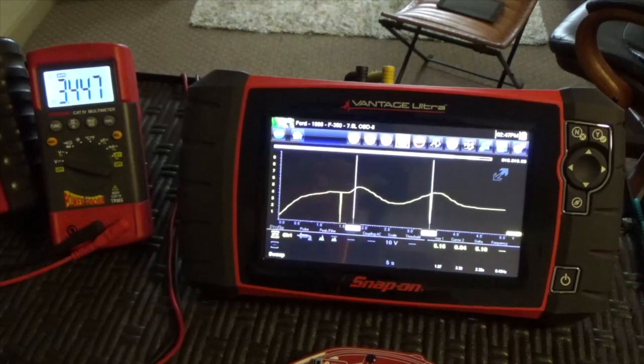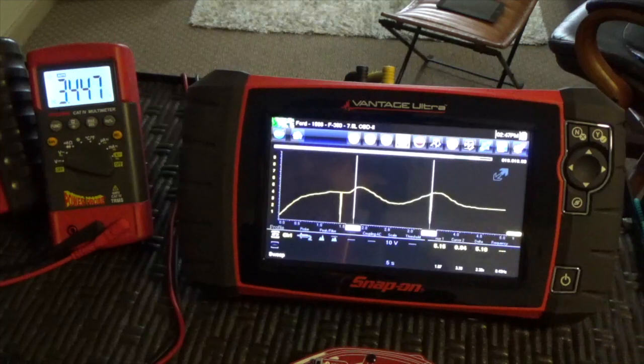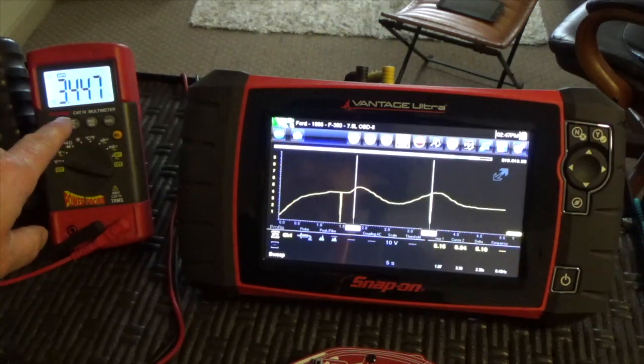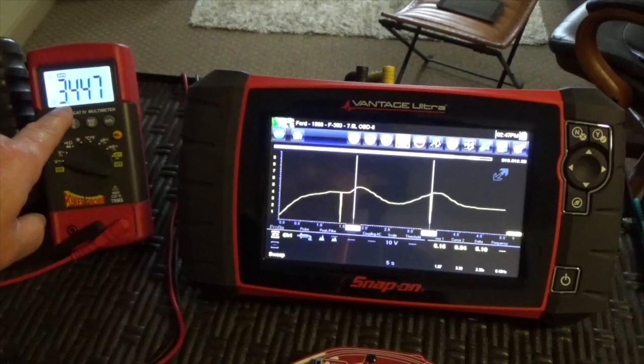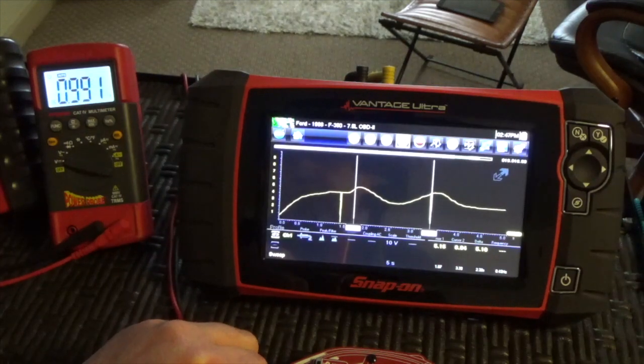Sorry guys. And you see the voltmeter is at 3. So I'm moving the knob now.